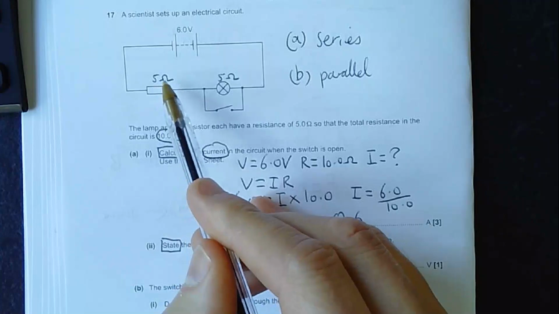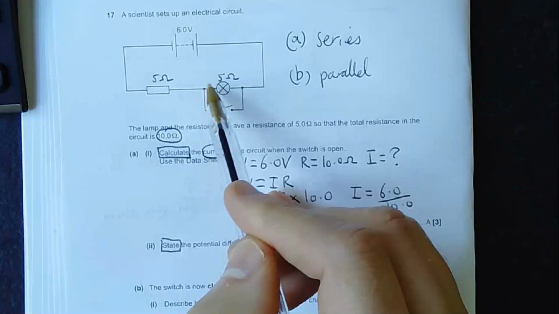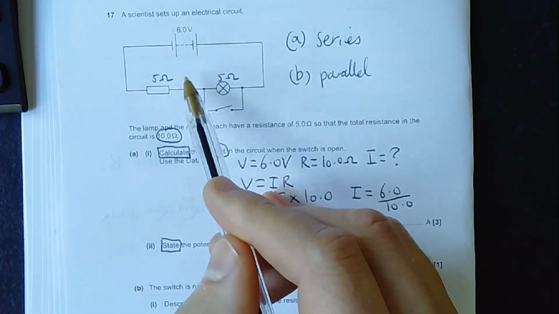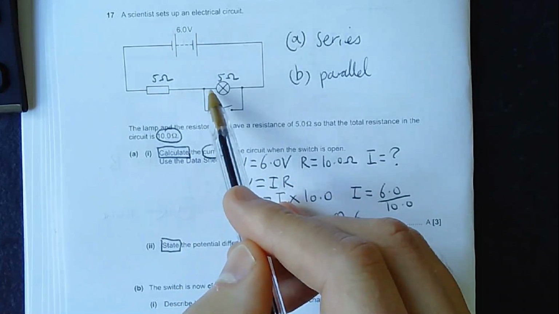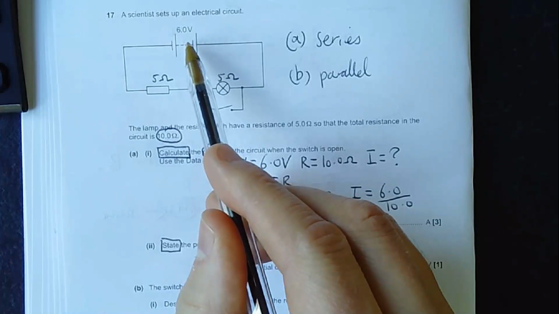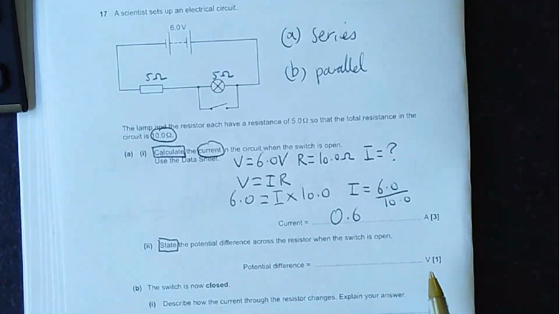And they split based on the resistances. If the resistances are equal to each other, they split evenly. If they're not equal, then the one with the higher resistance will have a bigger share of the 6 volts. But when you add them together, they will always add together to make 6. Okay, so that's potential differences in a series circuit.